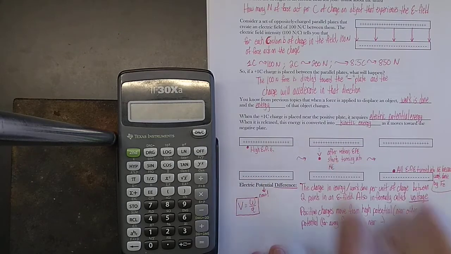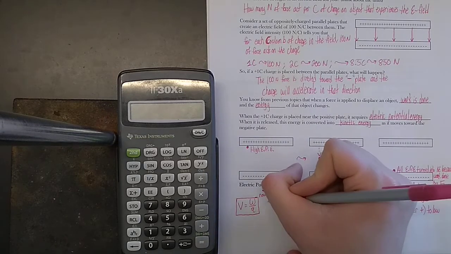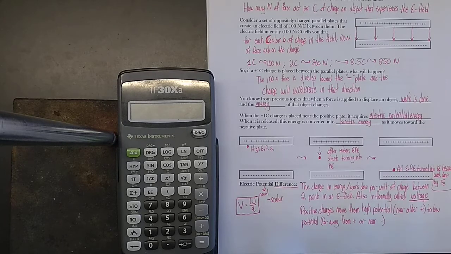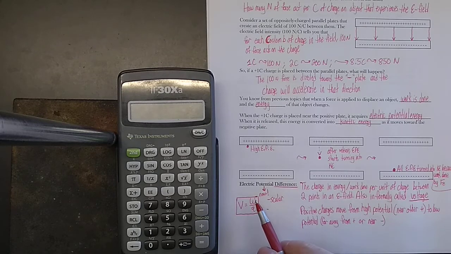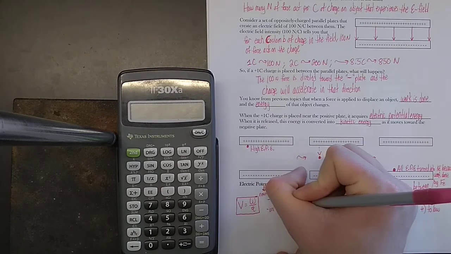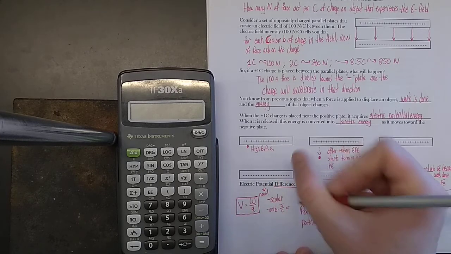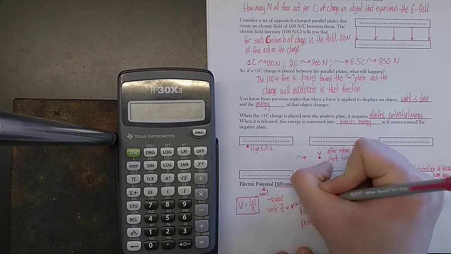Now, electric potential difference can be positive, can be negative. We're primarily going to deal with positives just to make it easier. It is a scalar, though. It doesn't have a direction. Okay, it's either an increase or decrease in electric potential. And the units, well, the units of work are joules, units of charge are coulombs. So the units are joules per coulomb, or V, which is volts.